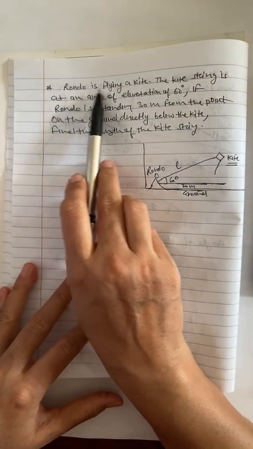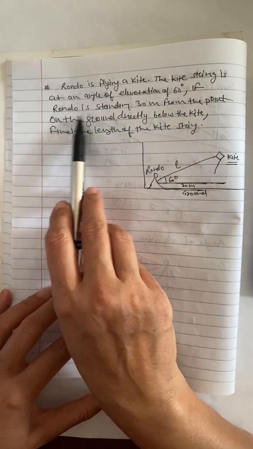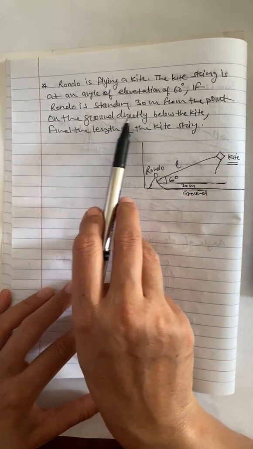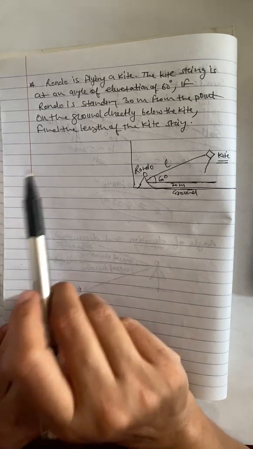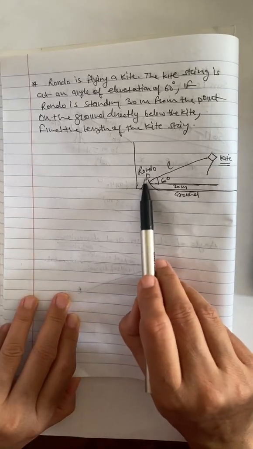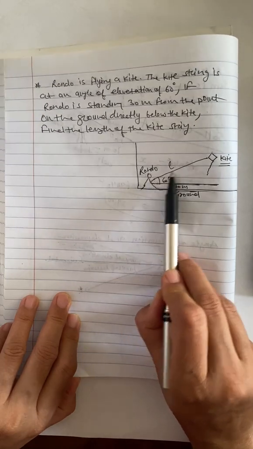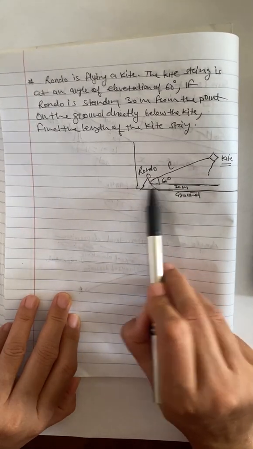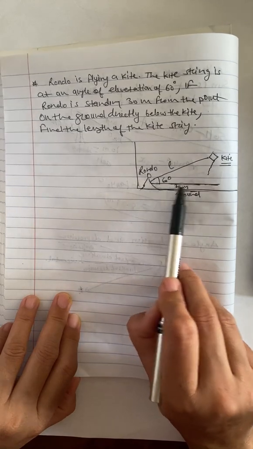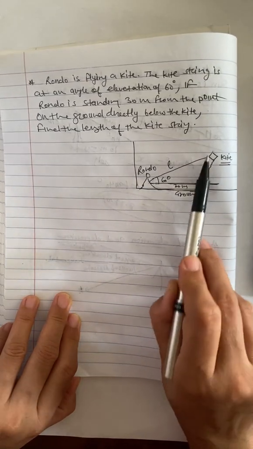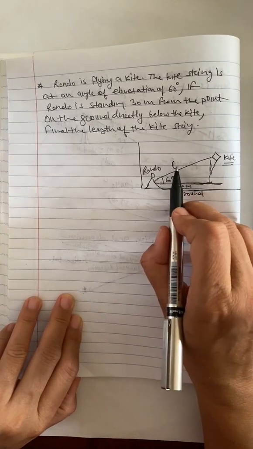So Rondo is flying a kite, and the kite string is at an angle of elevation of 60 degrees. If he is standing 30 meters from the point on the ground directly below the kite, find the length of the kite string. First, the most important thing in this case is that you draw this information. So we have someone standing on the ground, and then there is a kite, and because this person is looking up at the kite, this is the angle of elevation, 60 degrees with respect to the ground, which is the horizontal base here. And he is standing 30 meters from the point on the ground directly below the kite. So this distance is 30 meters. And you have to find the length of the string.